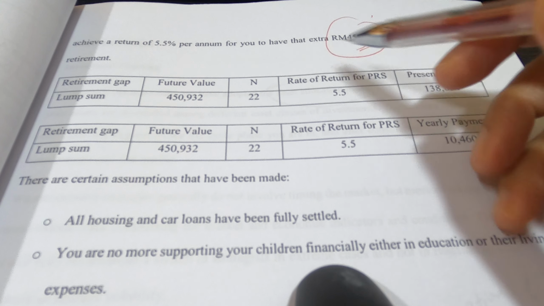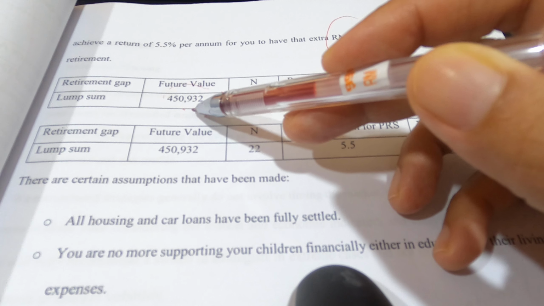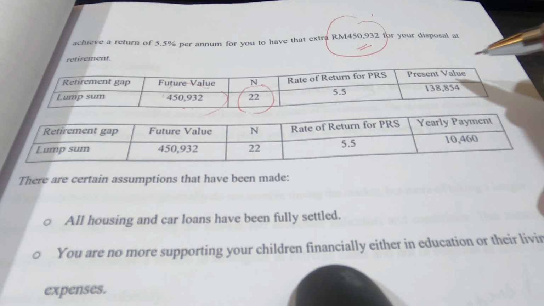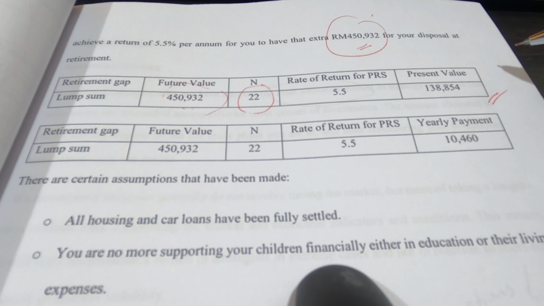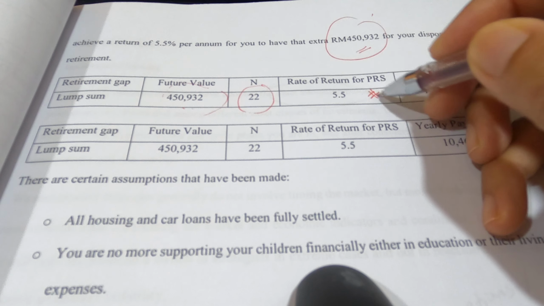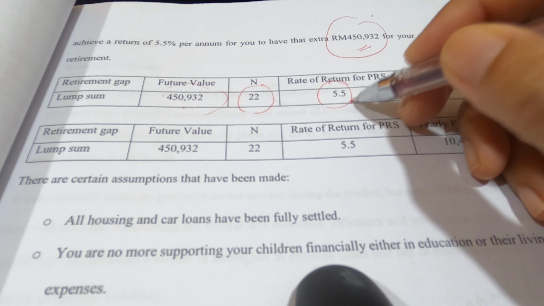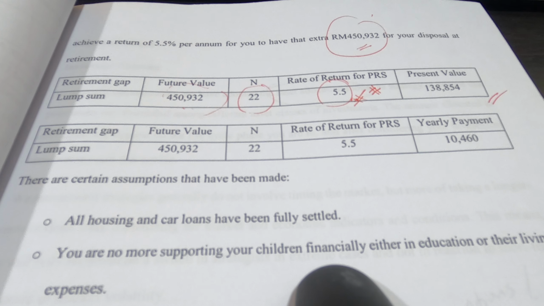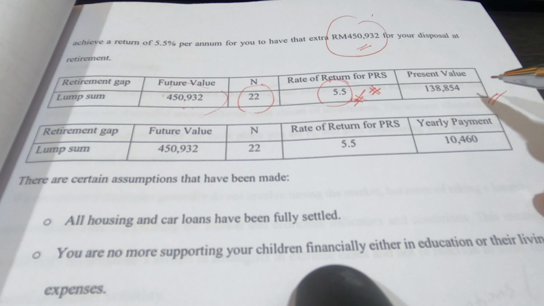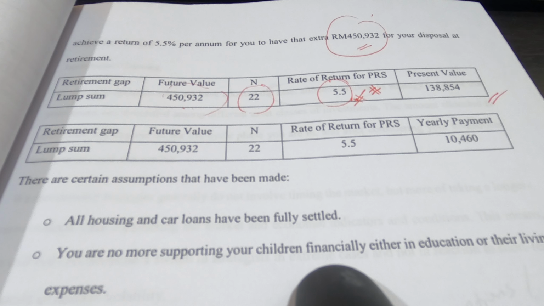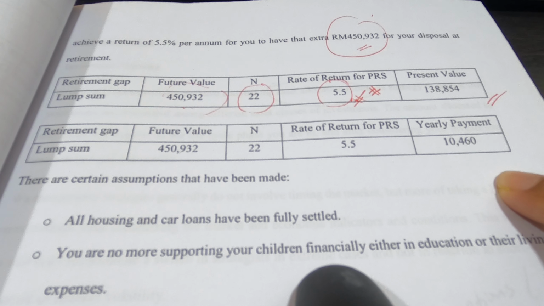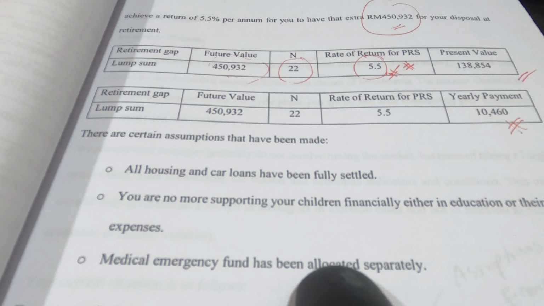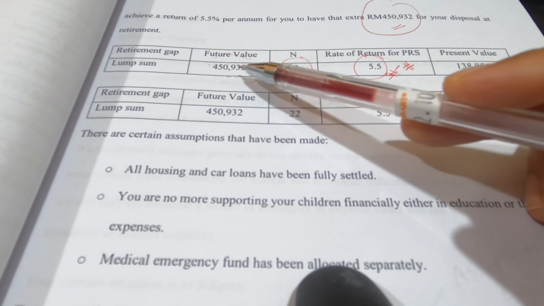Okay, so this is the shortfall, the future value of 450,000. Now we have another 22 years. Therefore, for retirement, you keep in the PRS. Let's say the PRS, you have to check what is the rate given by the PRS, and then we can get the value. Okay, all right, so once you get the value, it's time for you to calculate what will be the yearly payment that you have to make every year. Okay. For this figure, future value is 450,932.